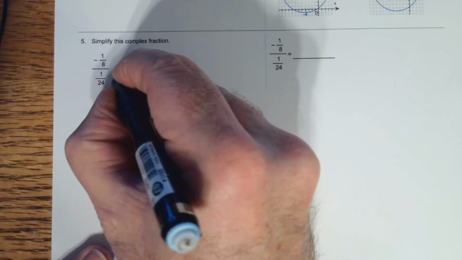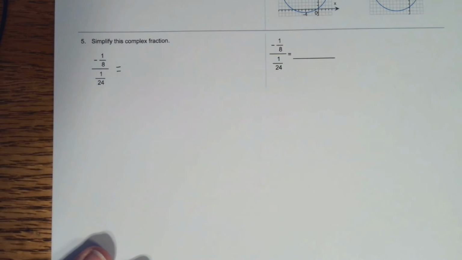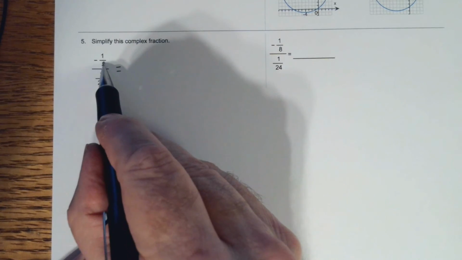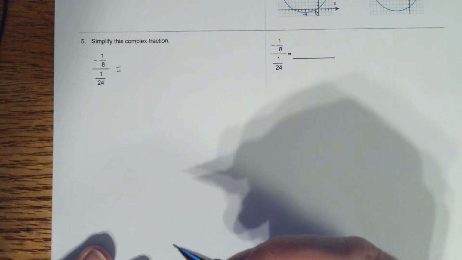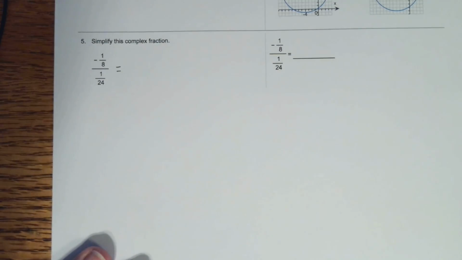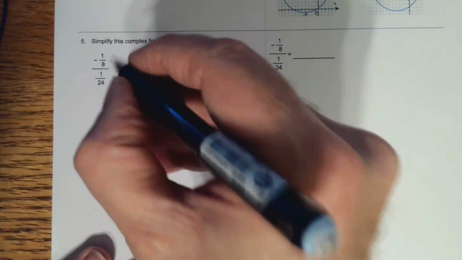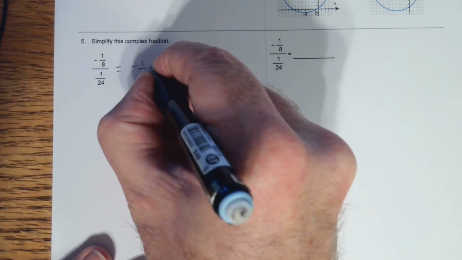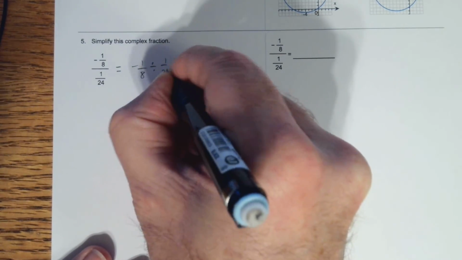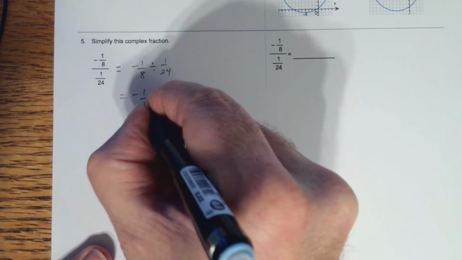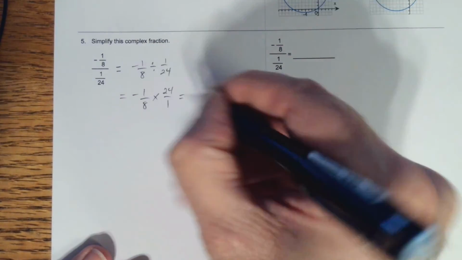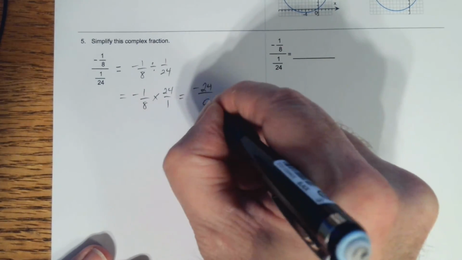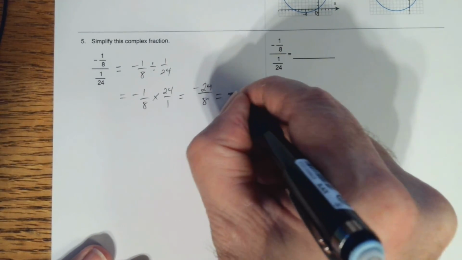So it's very important that you can work with fractions, and we talked previously a little bit about fractions. Notice this is a fraction divided by another fraction, or this is what we call a complex fraction, where you have a fraction within a fraction. But really, this is just a division problem here. And we know that we can multiply by the reciprocal. So this is negative 24 over 8, or negative 3.